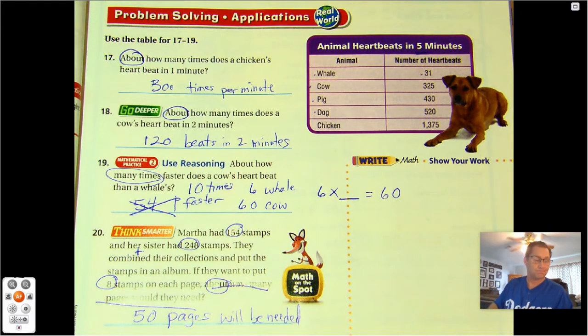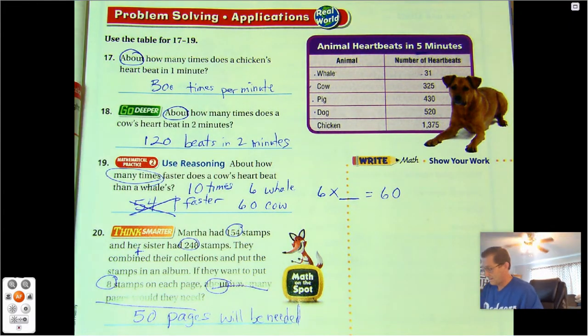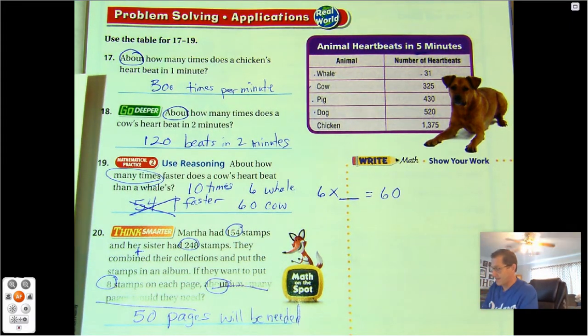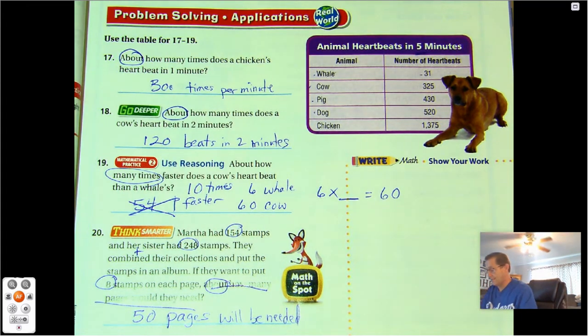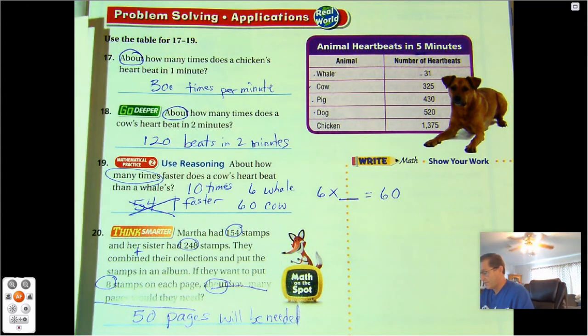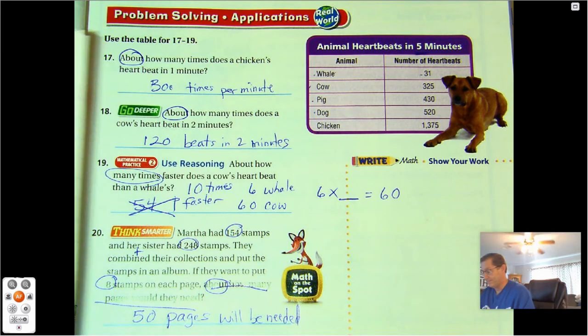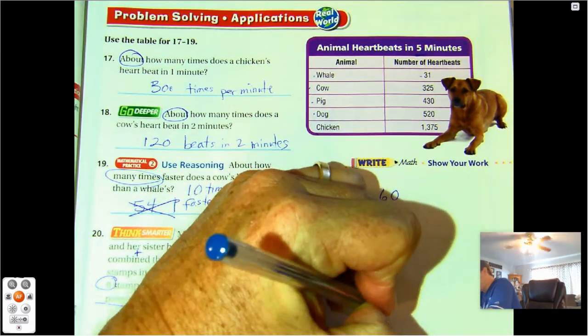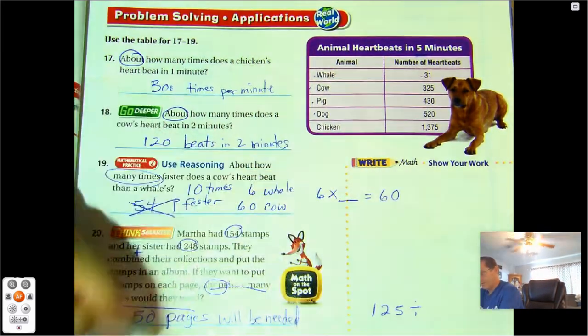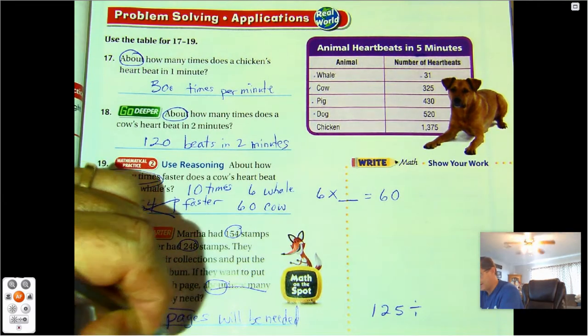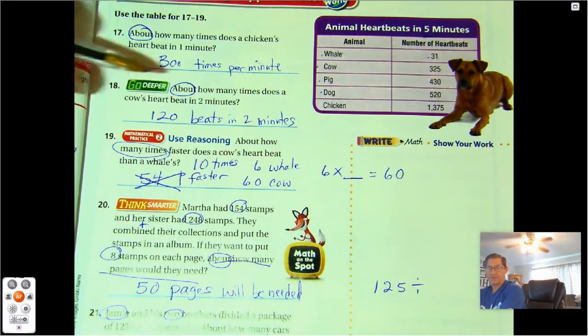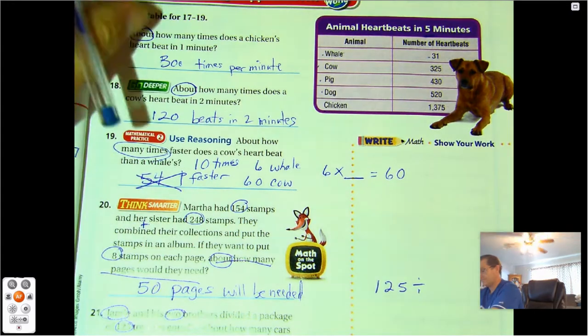Jamie and his 2 brothers divided a package of 125 toys equally. About how many cars did each of them receive? All right, so we have 125 total. We have Jamie and 2 brothers. So they're going to take those 125 cars and share them equally amongst themselves.